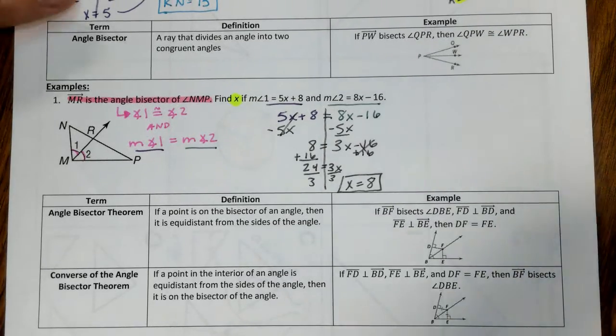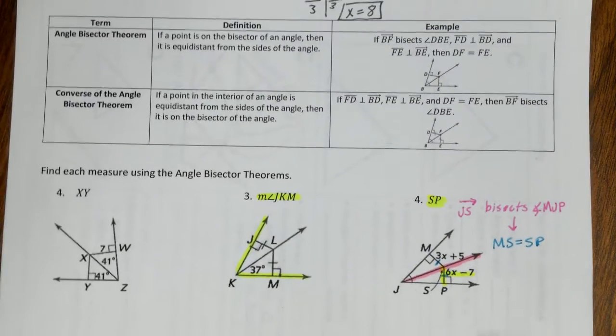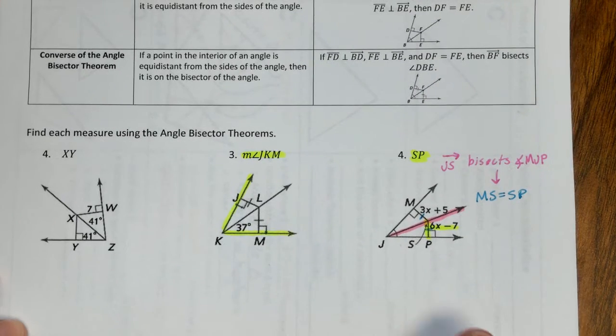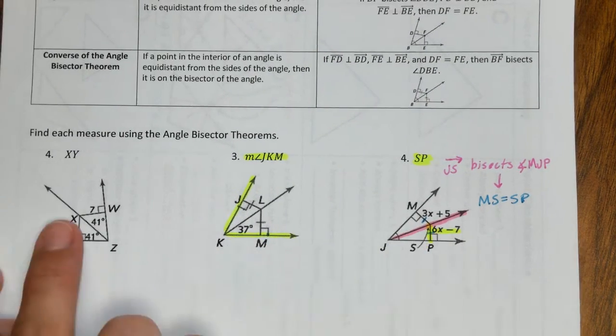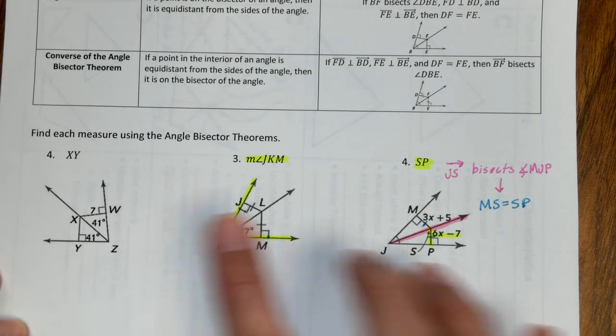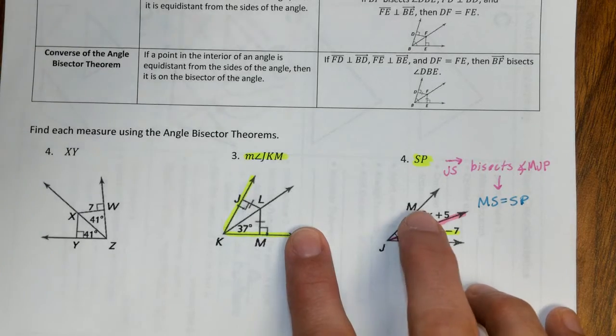Next, after the original video that Ms. Biggs made, she talked about the angle bisector theorem and the converse of it and what is going on. We were instructed that we need to do number 3 and number 4. She did the first number 4, which should be number 2, on the video, and so now we're going to take a look at number 3.